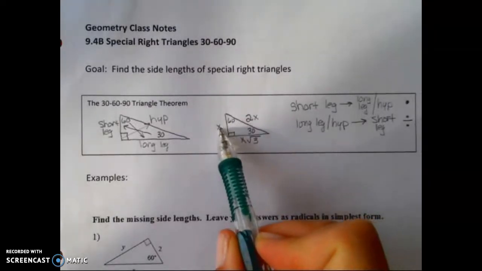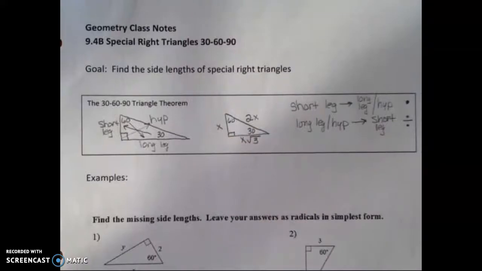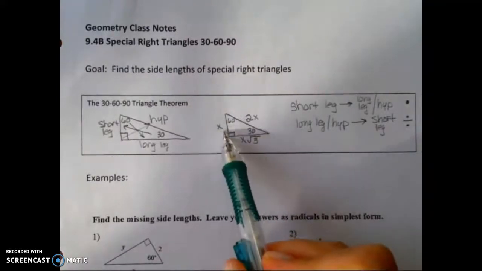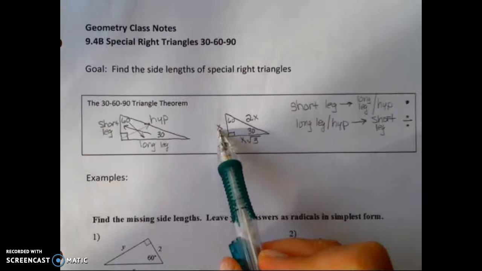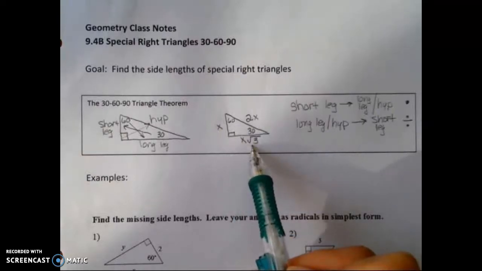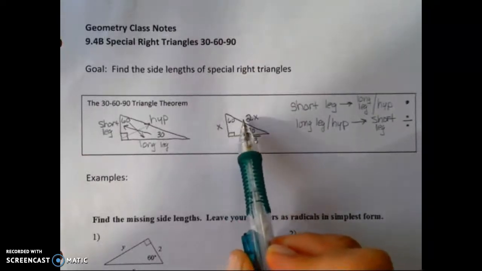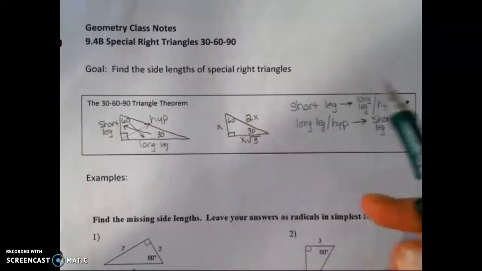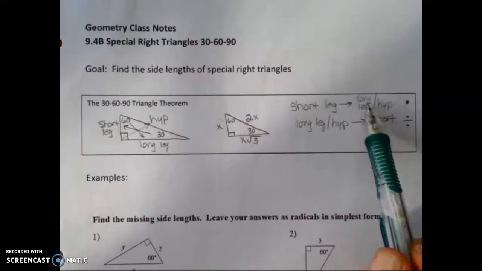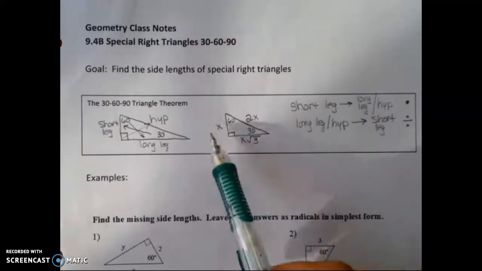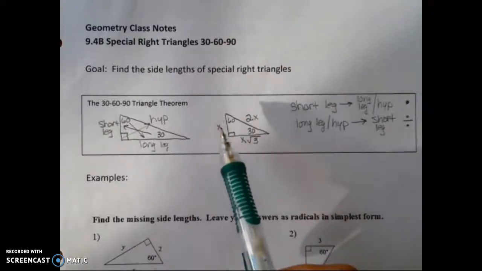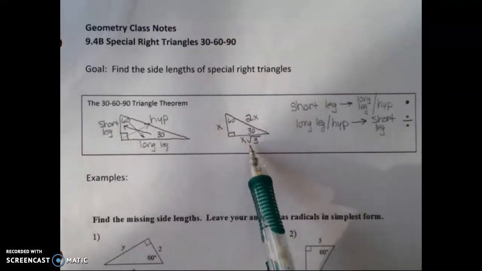So to go from the short leg to the long leg, there's a rule. Listen, it's all about this short leg. To go from the short leg to the long leg, I multiply by root 3. If I give you the short leg and you're trying to get to the hypotenuse, you multiply by 2. So short leg to either long leg or hypotenuse, you multiply by 2, or you multiply by root 3.